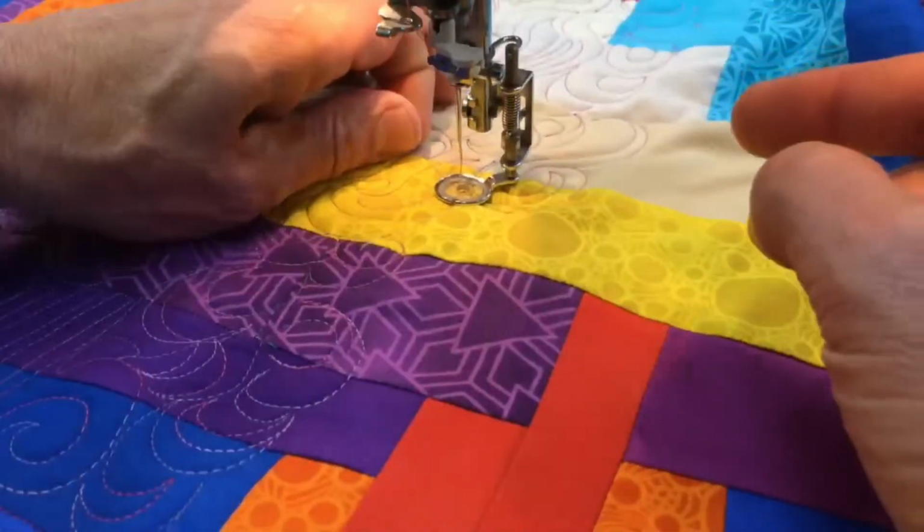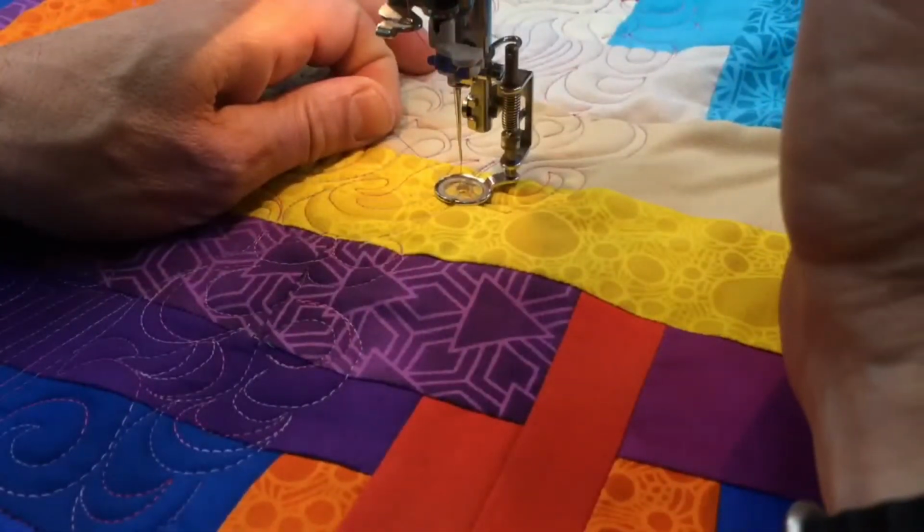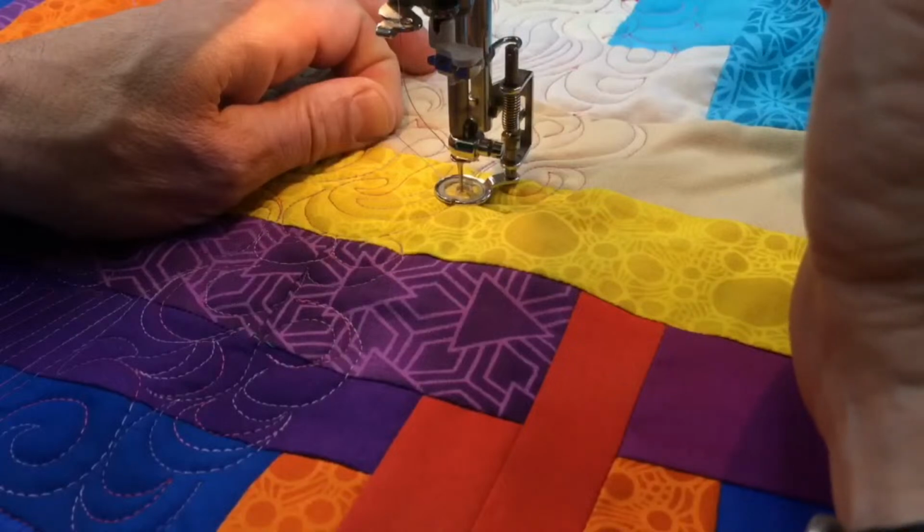All right, let's go ahead and get restarted here so we can have a little bit more fun before this day's over. I'm going to go ahead and drop my needle. And I do like using the push button for that.